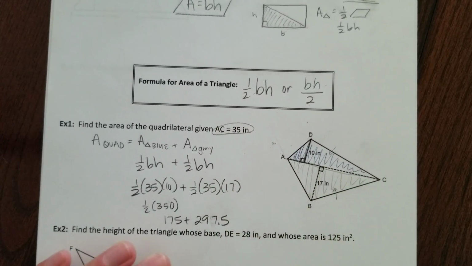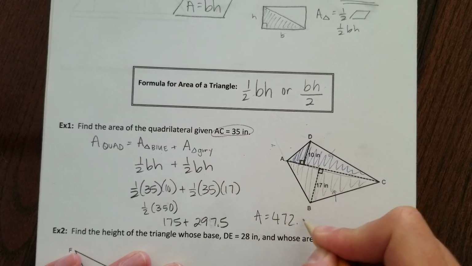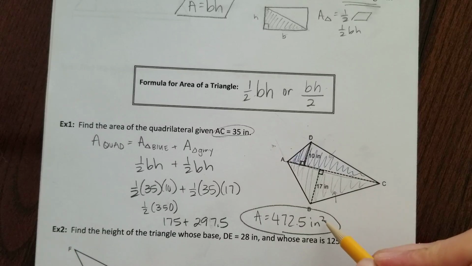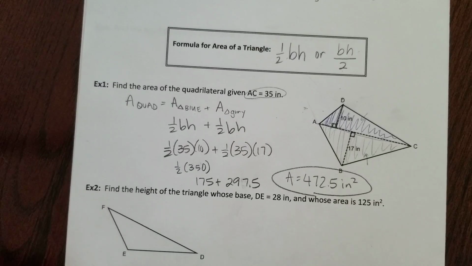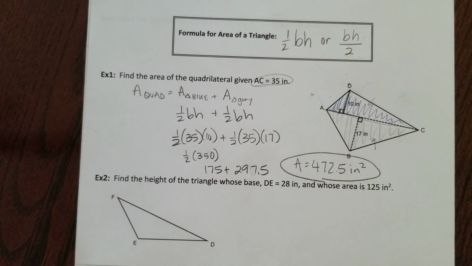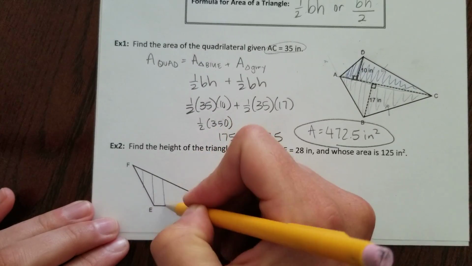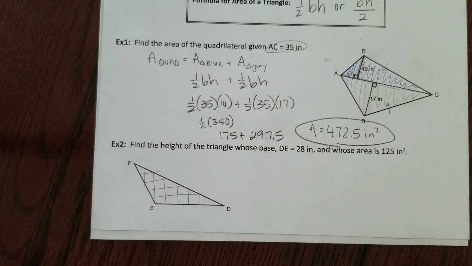297.5. So I'm going to add that to 175, making my total area 472.5 inches squared. So don't forget that the area is always square units. I don't know if Miss Freeze in the last video, she's the one that did the video on parallelograms, actually talked about why units are squared, but literally units are squared because way back in the day, people tried to find the area by literally breaking a shape into squares and then counting them up.